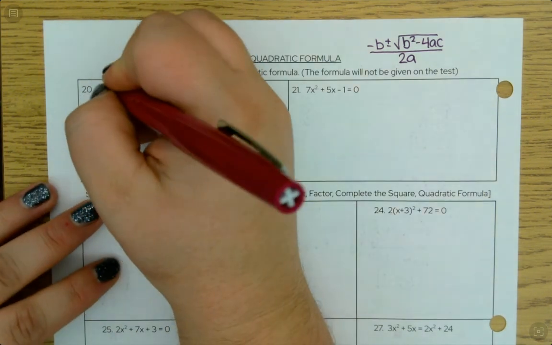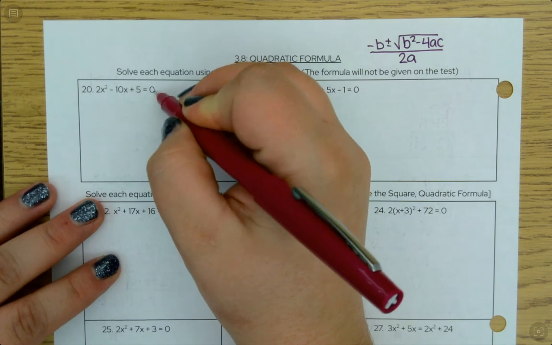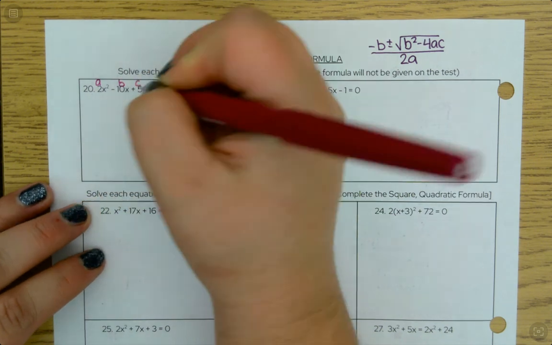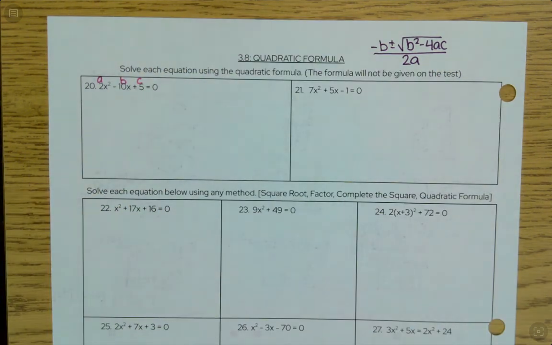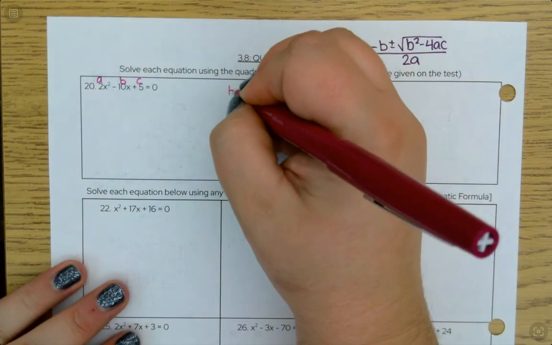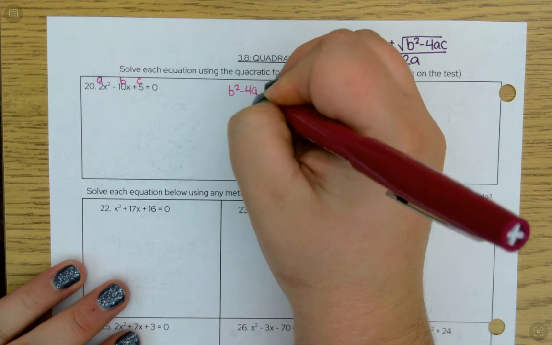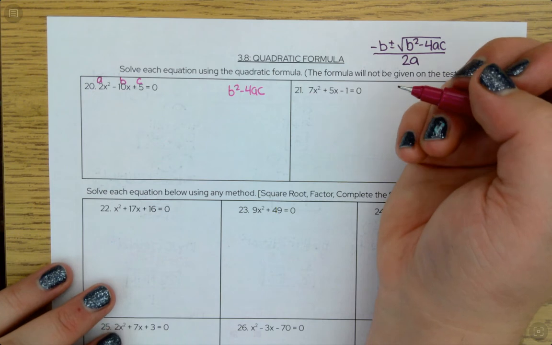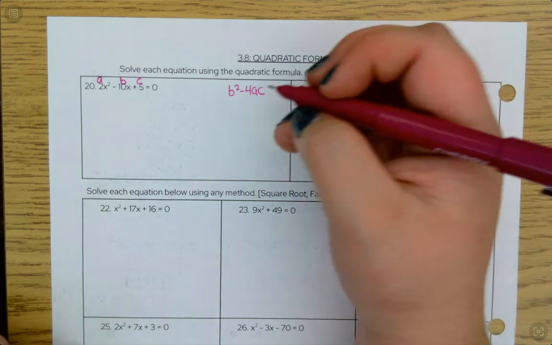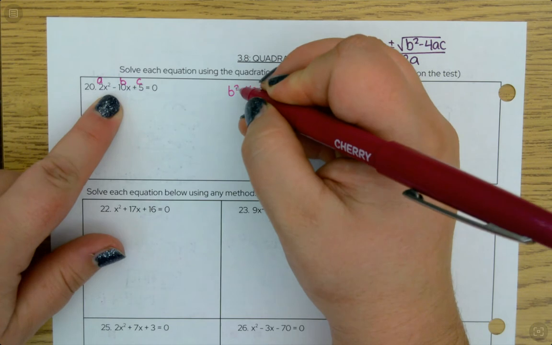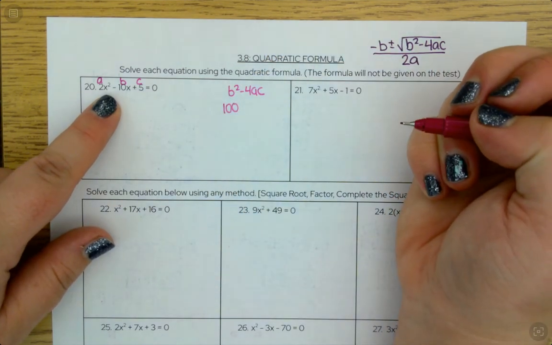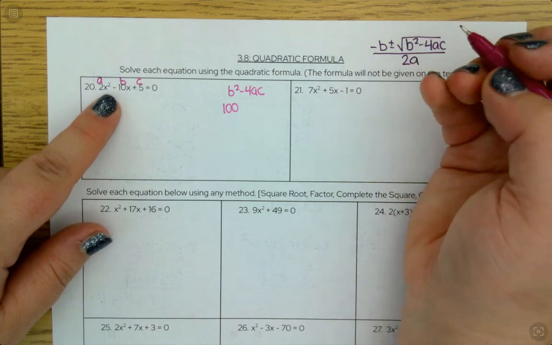So, when you're starting off the problem, first of all, make sure that this is 0. It is, so we're good to go. A is the number in front of x squared, B is the number in front of x, and C is the constant. What you need to do is, off to the side, I would find b squared minus 4ac first, because then you can do it by hand and it's a little bit more accurate than the way you might type it in the calculator. So negative 10 squared is 100. Any number squared is positive. Your calculator will tell you otherwise if you don't type in the correct parentheses.